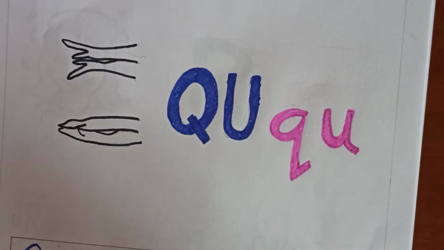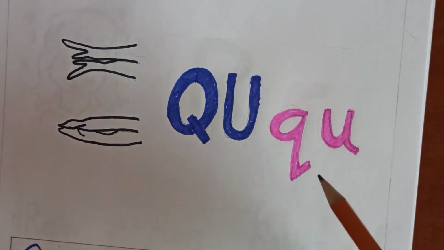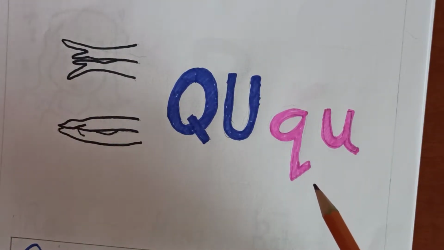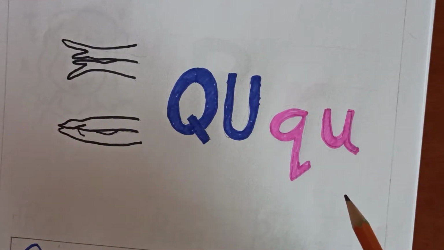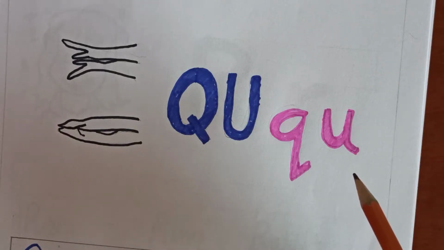This is the action for the letter Q. How to tell the children is you have to show your hands opening and closing with the sound qua, qua. So it is easy for the children to remember the letter with the phonic sound qua. Show the action simultaneously and sound out as qua, qua.